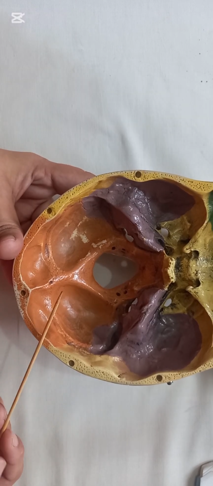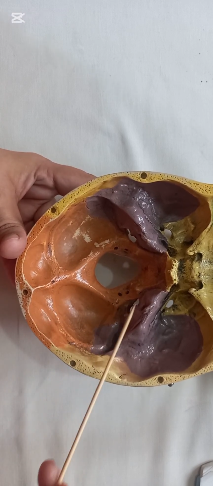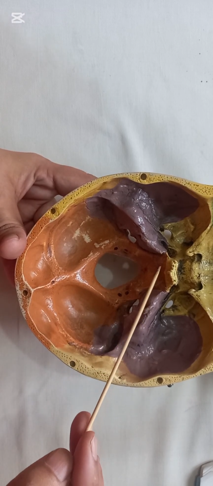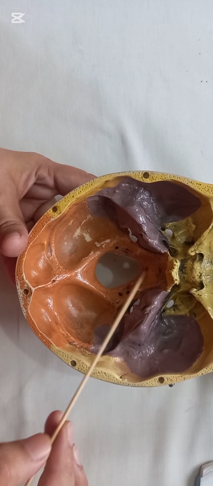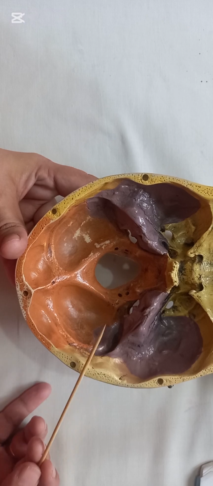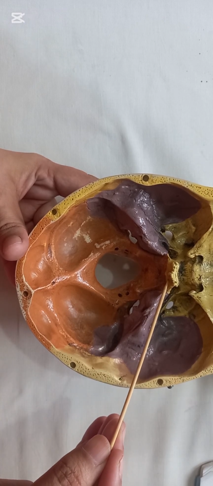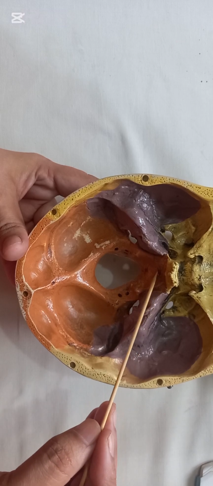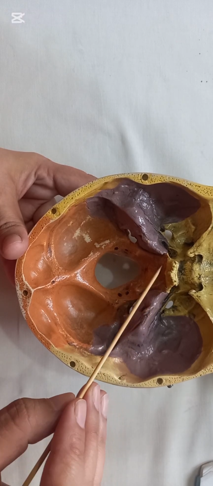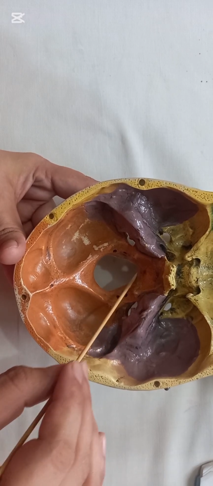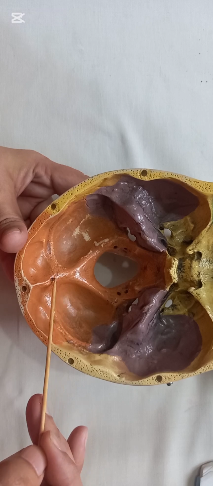Now we will see different features of the posterior cranial fossa. In the median area you can see this sloping area. This sloping area is known as the clivus. Now, what is important is how the clivus is formed. In the upper part it is formed by the dorsum sellae, which is part of the body of the sphenoid bone, while in the lower part it is formed by the basilar part of the occipital bone, and as a whole this is known as the clivus. Then behind the clivus, this foramen is the foramen magnum.